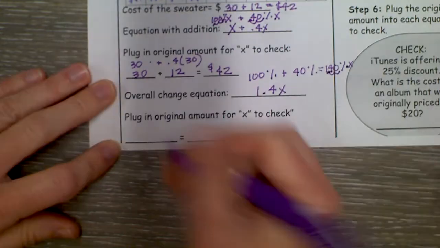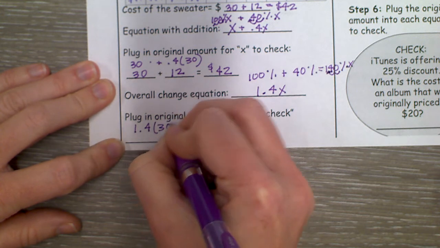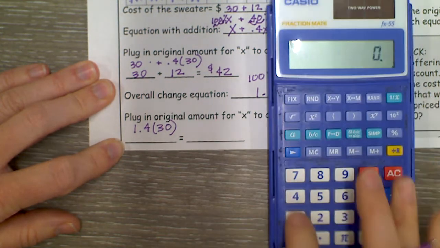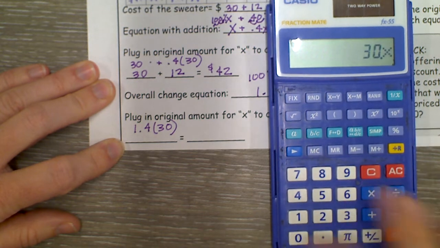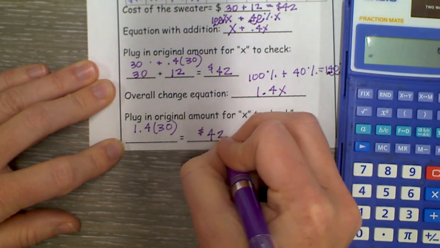I'm going to plug in to double check. So 1.4 times 30, again with the handy dandy calculator, 1.4 times 30 gives you $42. So once again, my answer is correct.